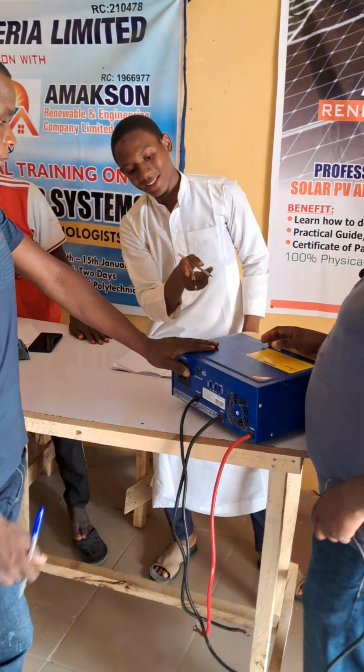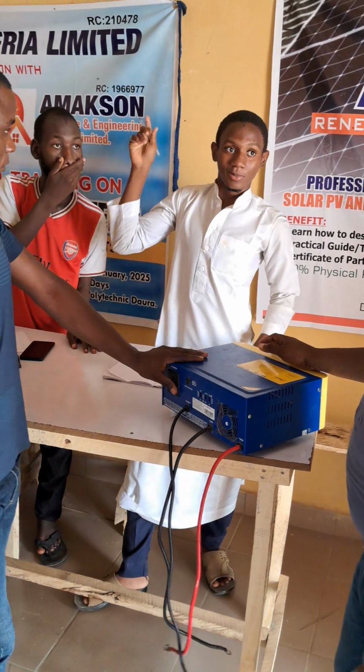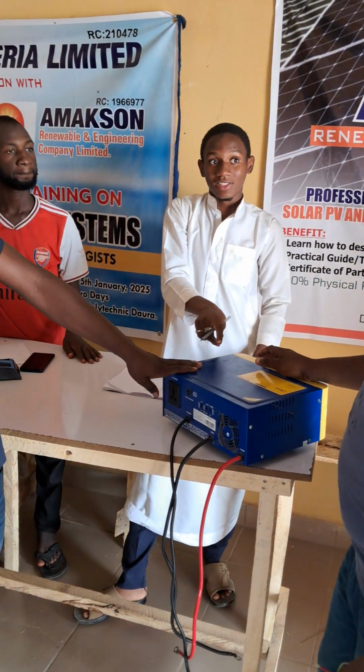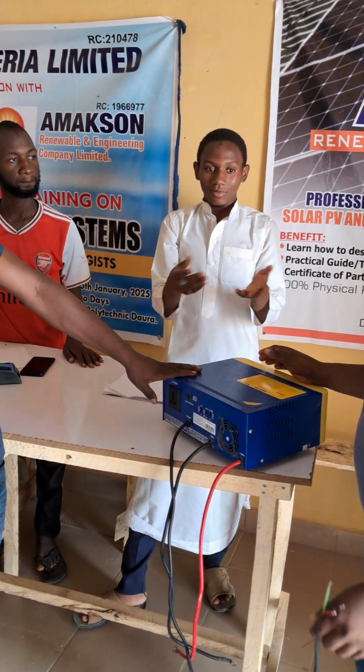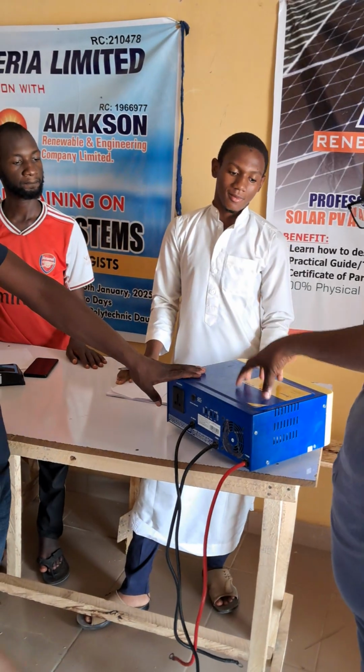I want to ask a question. Yes. Can you use the DB to connect the AC input? Exactly. So that's one I know. That is how you do it.